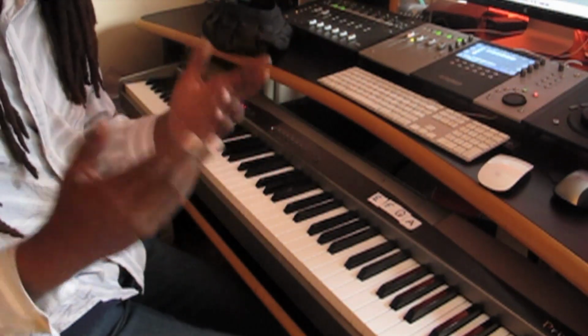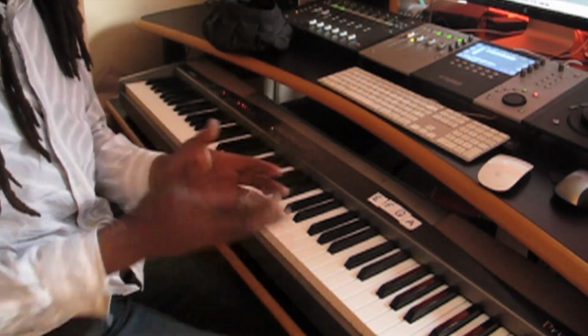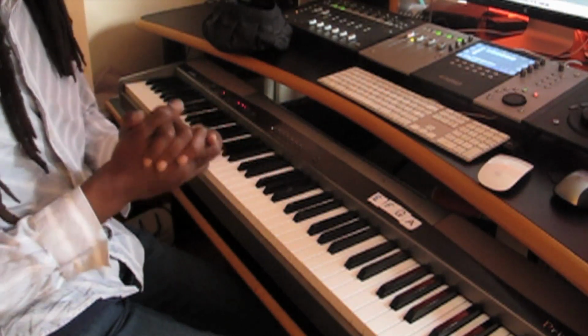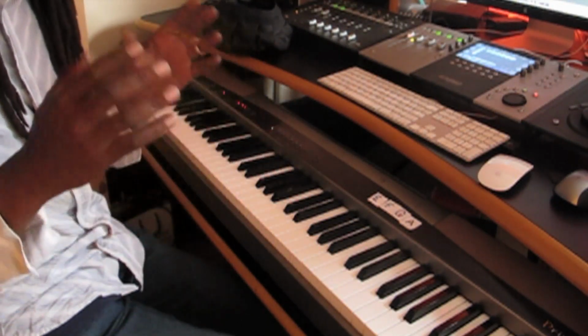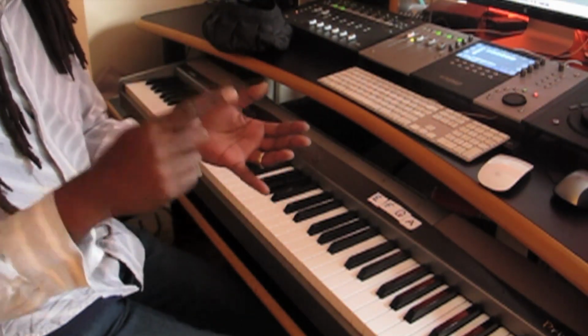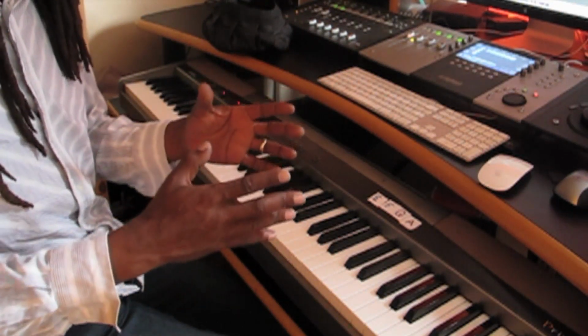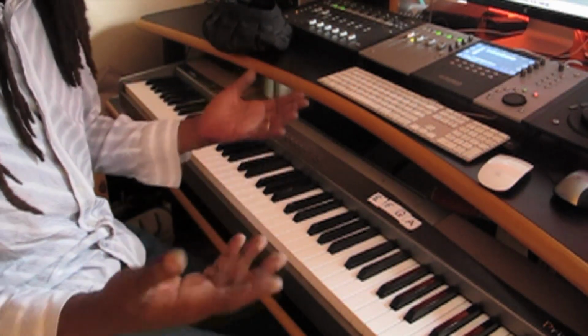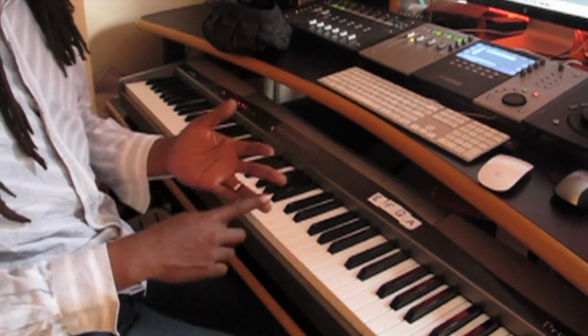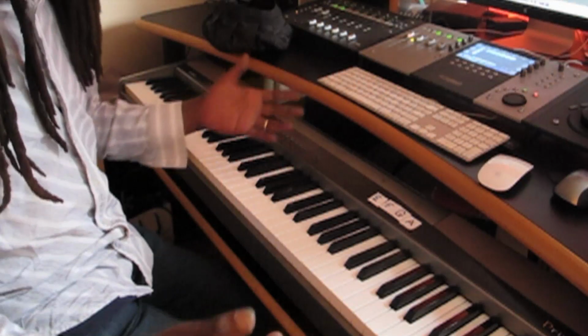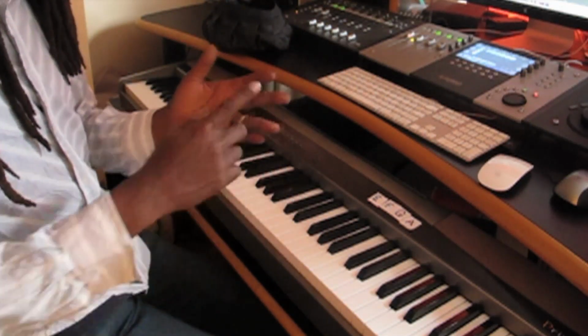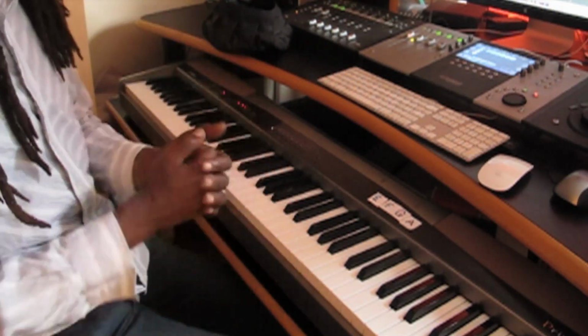Think it, feel it, hear it, play it. That's the name of the game. And imagination is what brings it all together. Imagination brings your theory, your technique, your ear training, brings it all together. So that makes you a full pianist. And again, it doesn't matter whether you're reading sheet music or if you want to play by ear. Both require imagination and all of your fundamental skills.